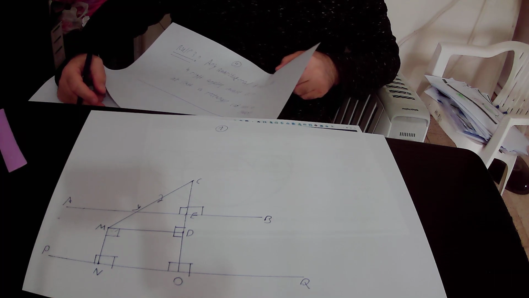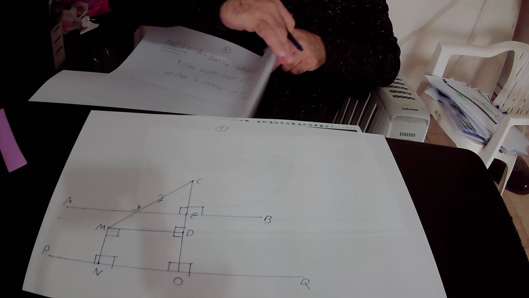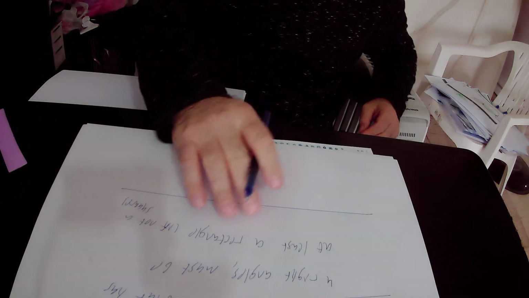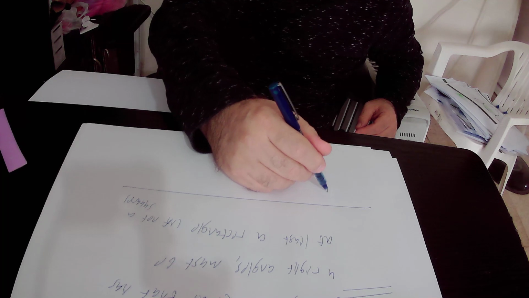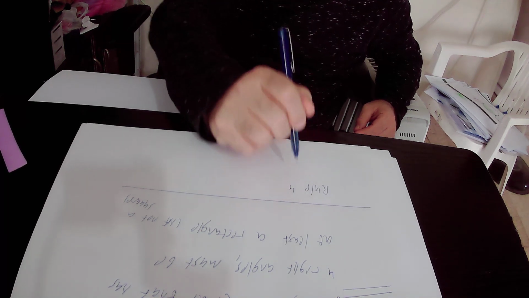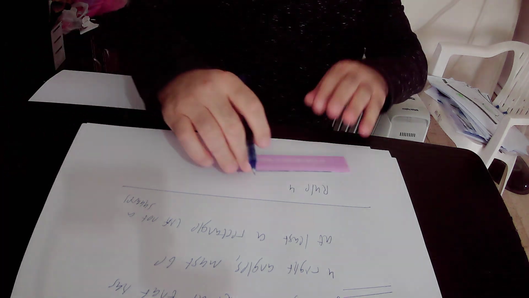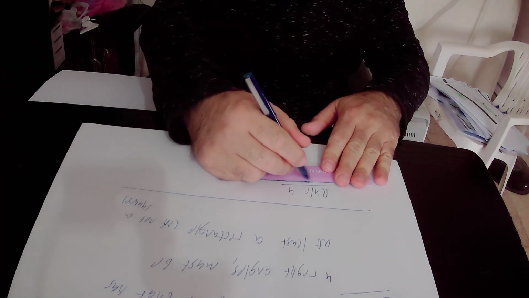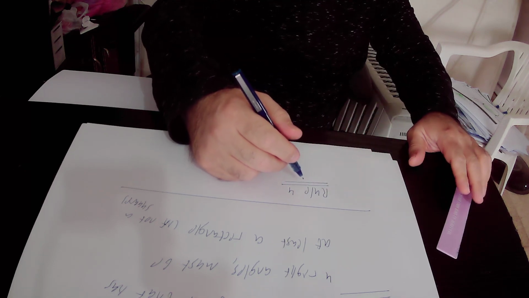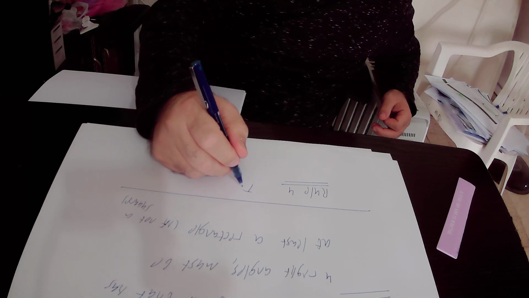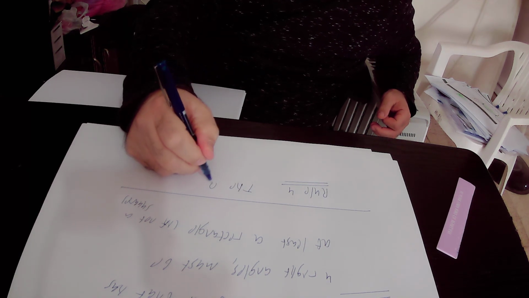And we have also rule number 4. According to rule number 4, the opposite sides of a rectangle are equal to each other.